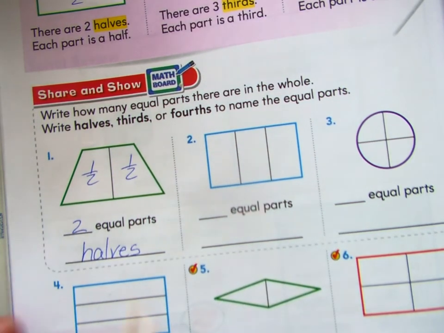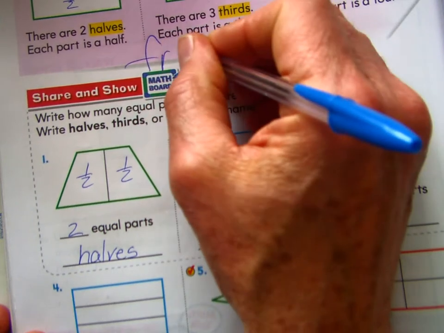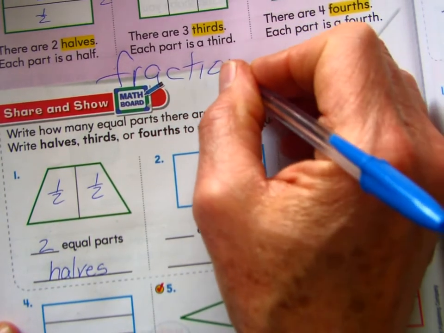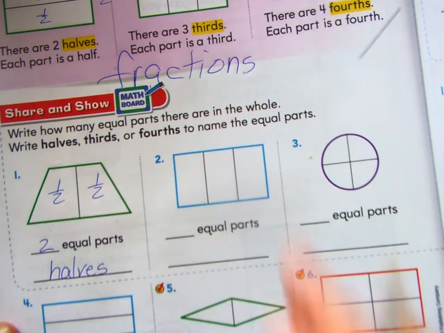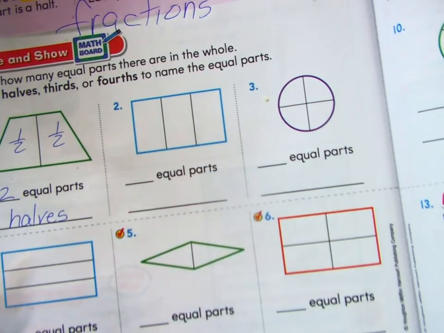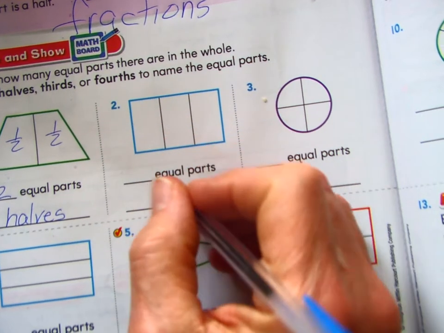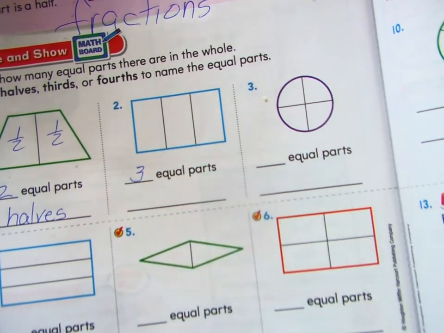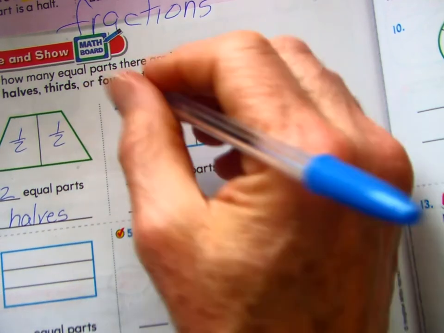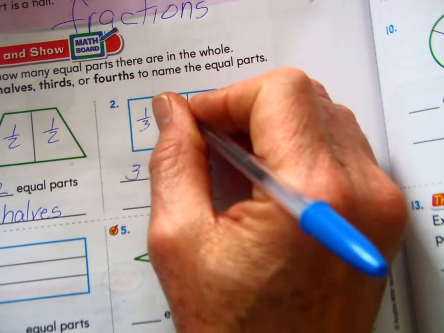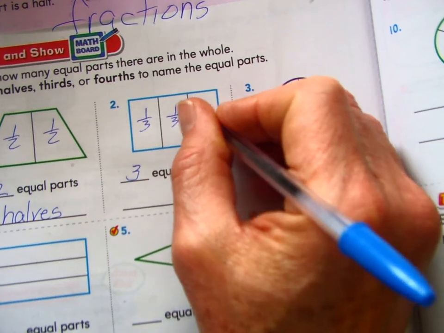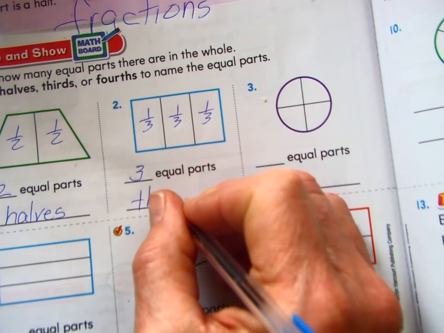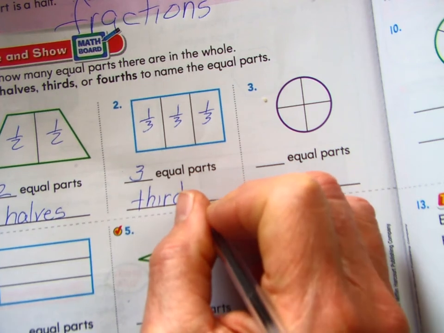These are all called fractions. Where's the word fractions? Couldn't you have put the word fractions so they know what we're dealing with? We're talking about fractions. How about this one? What do you think? Well, how many equal parts are there? There are three equal parts. Tres partes iguales. 1/3 here, 1/3 in the middle, and 1/3 on the right. And we call these thirds. Try to stay with me. These are thirds.